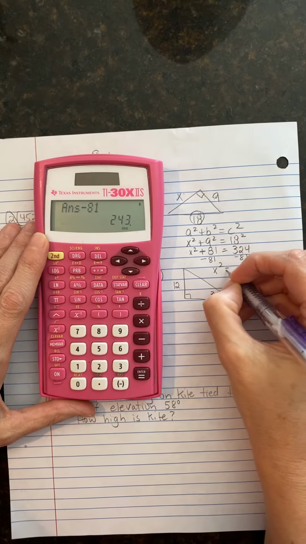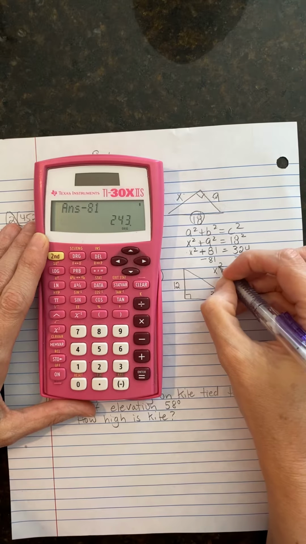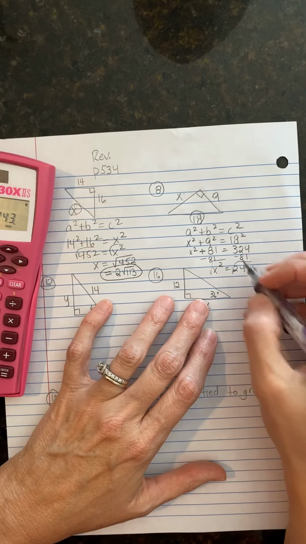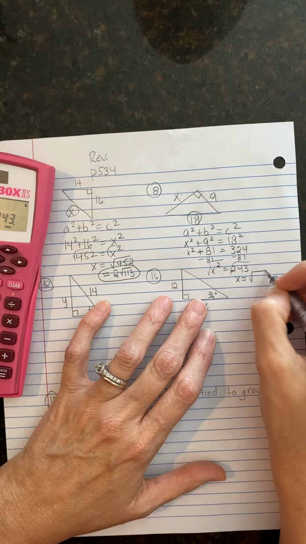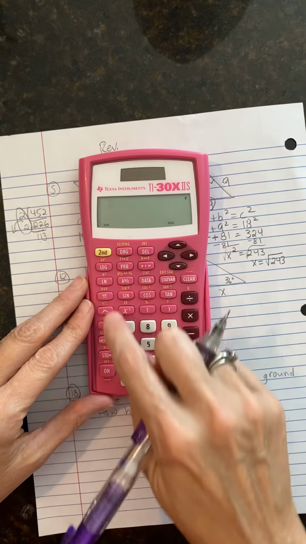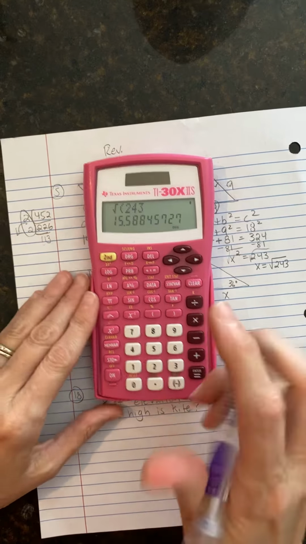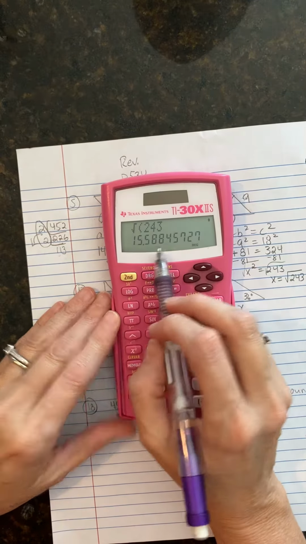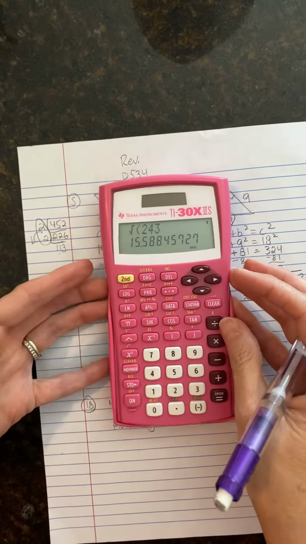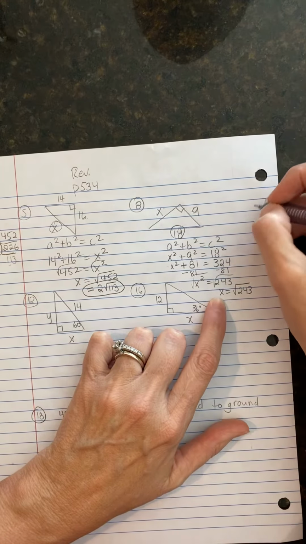x squared is 243. That's not the answer, that's x squared. So you have to square root. x is the square root of 243. And again, they are not going to want this ugly decimal answer. I tried it in the calculator just to see if it's going to be pretty, because if it's a pretty answer, you stop. You don't have to do the breakdown thing. But since it's this ugly decimal, I have to break this guy down.